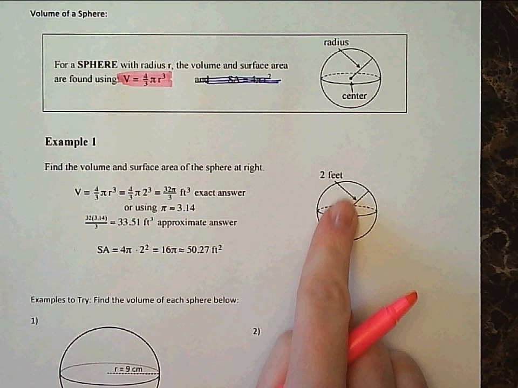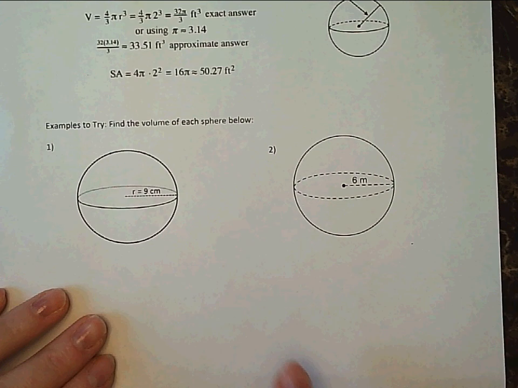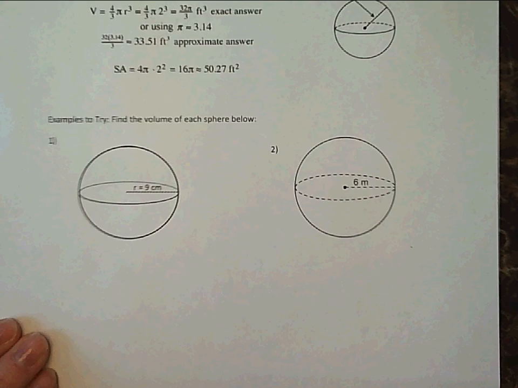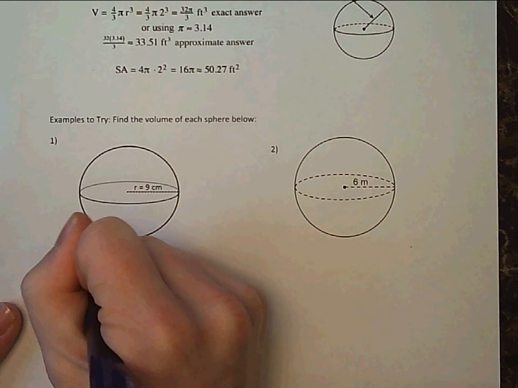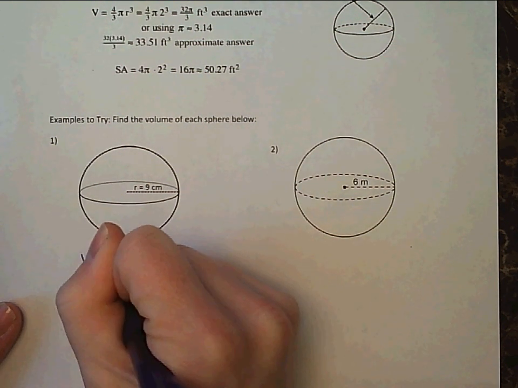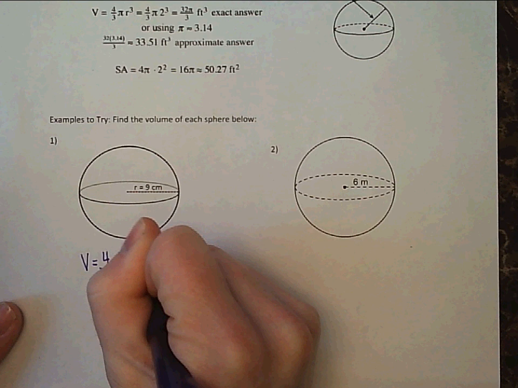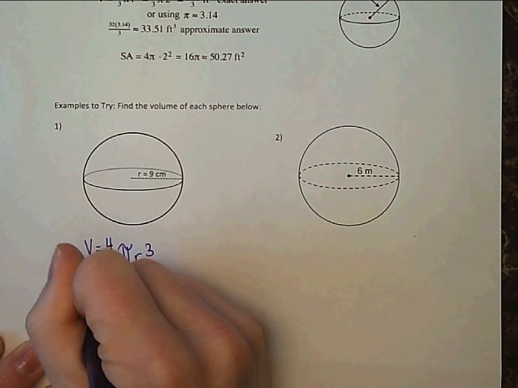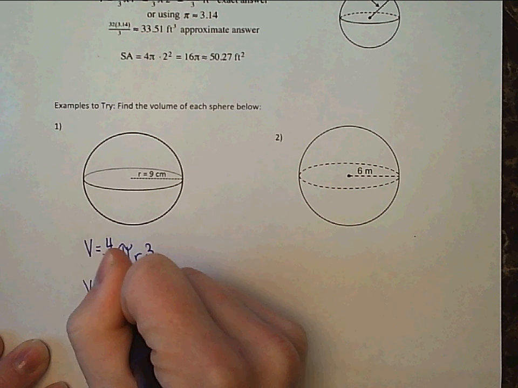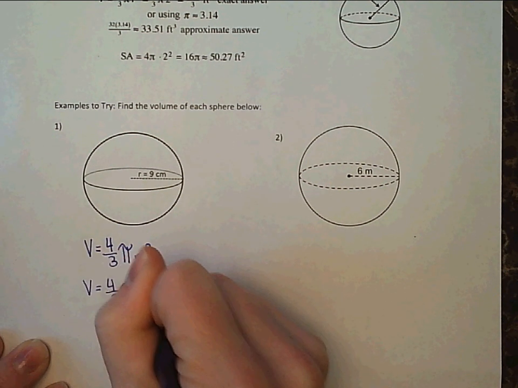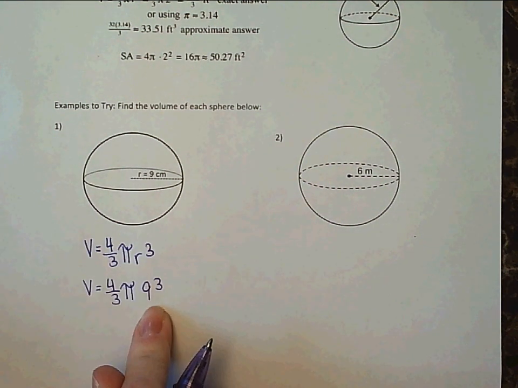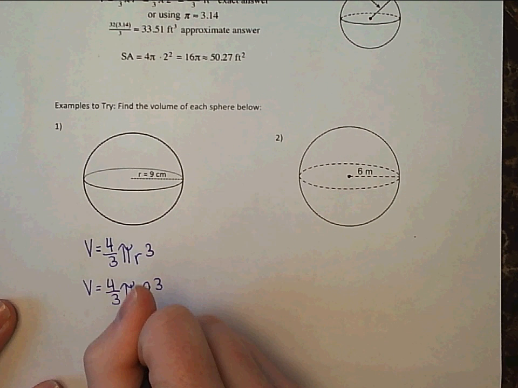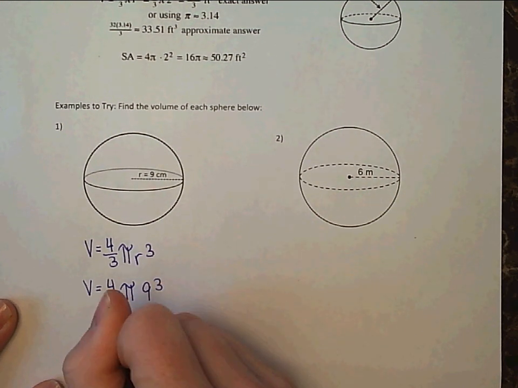Okay, so we have an example up here you could look at. So let's look at number 1 together. Okay, so we have volume equals 4/3 pi r cubed. Now in this case, r is our radius, which is 9. So we have 4/3 pi 9 cubed. So 9 cubed means 9 times 9 times 9, which in that case is 729.